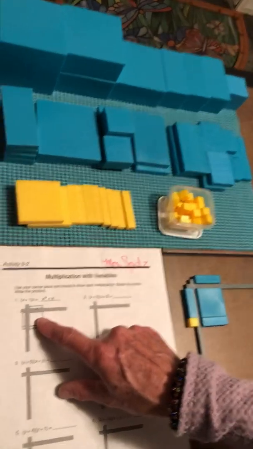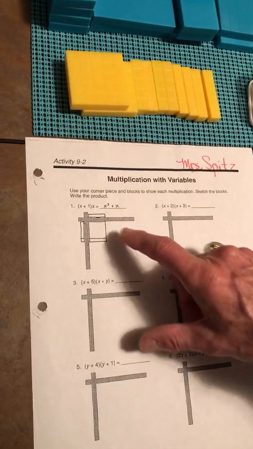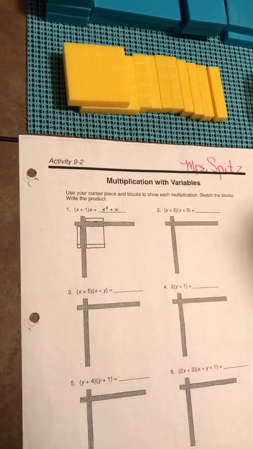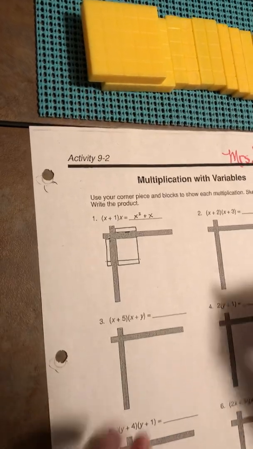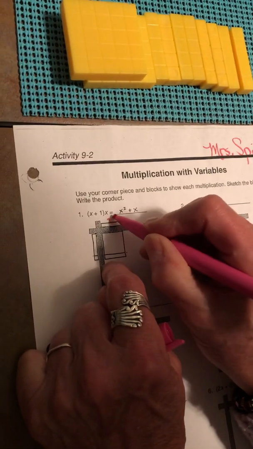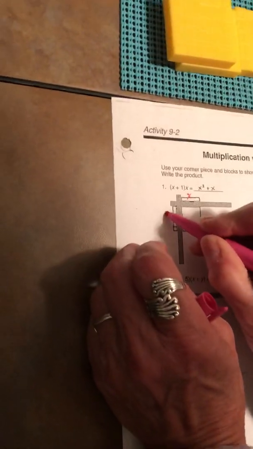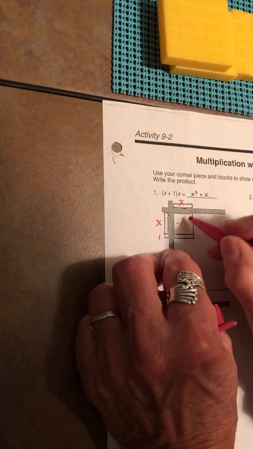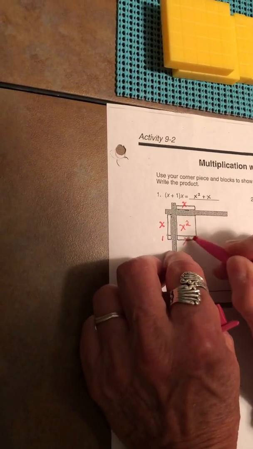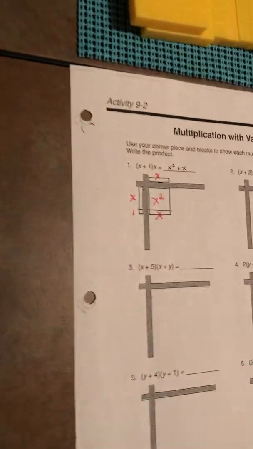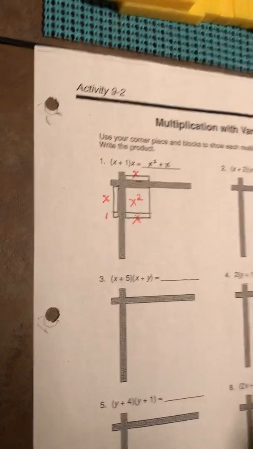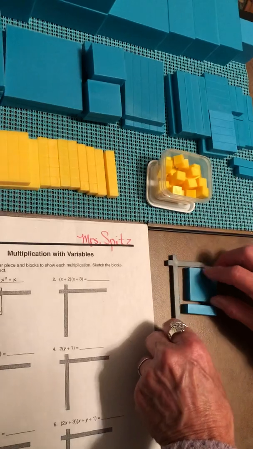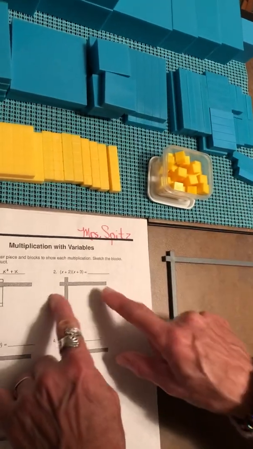So you'll notice here they have the answer in the middle, which is x squared plus x, and they've written it up here as the product. What they didn't do was label these pieces, and that's what we're going to do. So we're going to label this x on the top, and we don't want to put the plus in, we'll just put the 1 there. And on the side, we're going to put x squared, and we're going to label this x. Whoops, kind of made it pretty big. Okay, and that's how we're going to proceed with all of these. So go ahead and clear that piece.